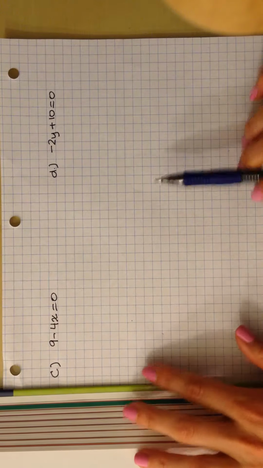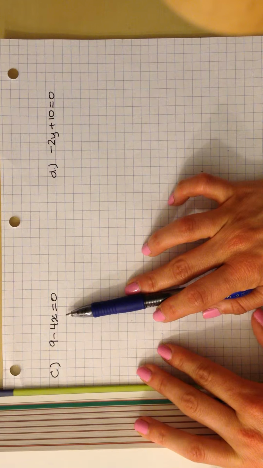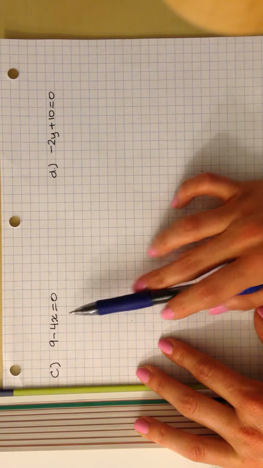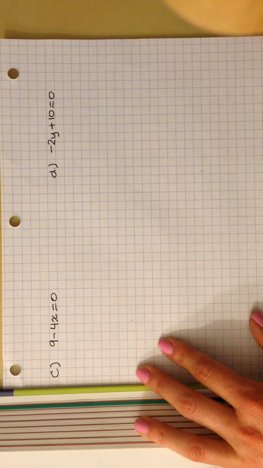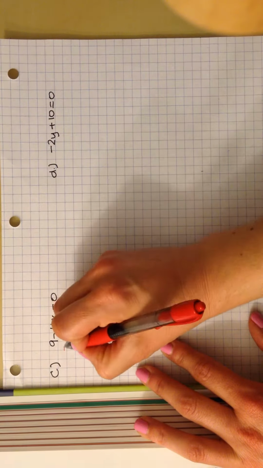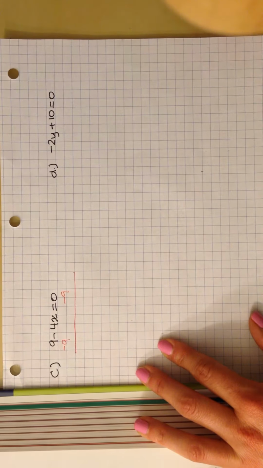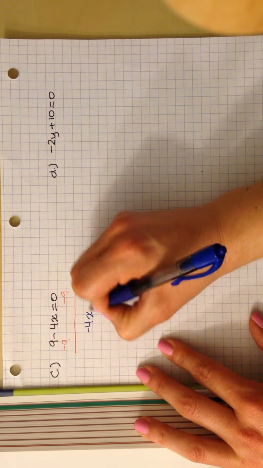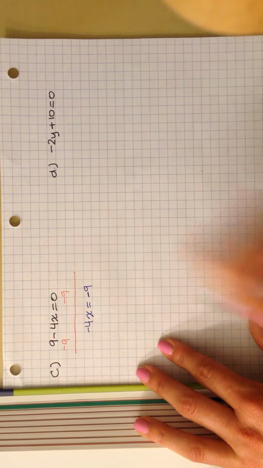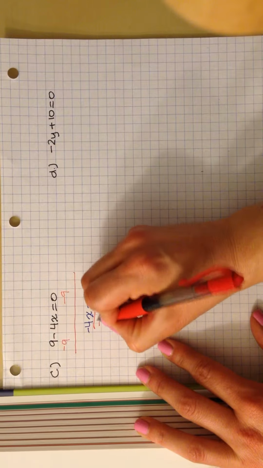But basically what happens is whichever variable you have, that's the variable you're going to solve for. Since I just have x here, I will only solve for x. How do we solve for x? Well, let's subtract 9 from both sides. You get -4x equal to -9. And then we are going to divide by -4.